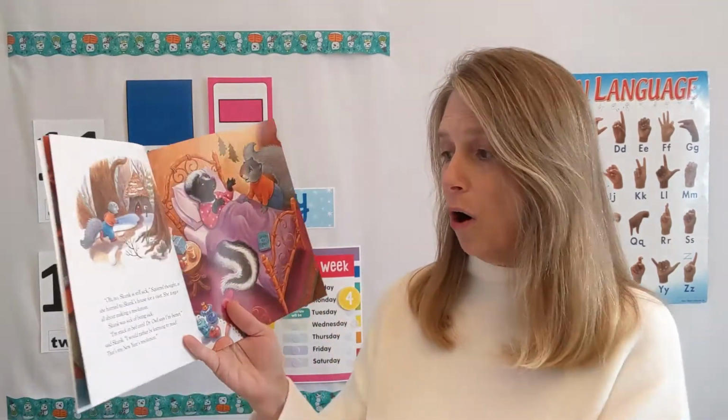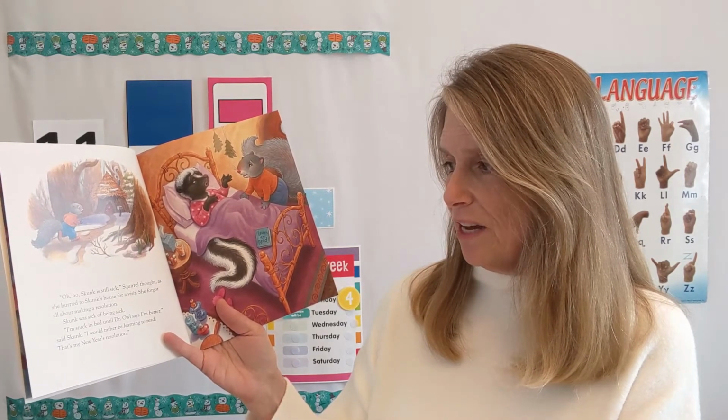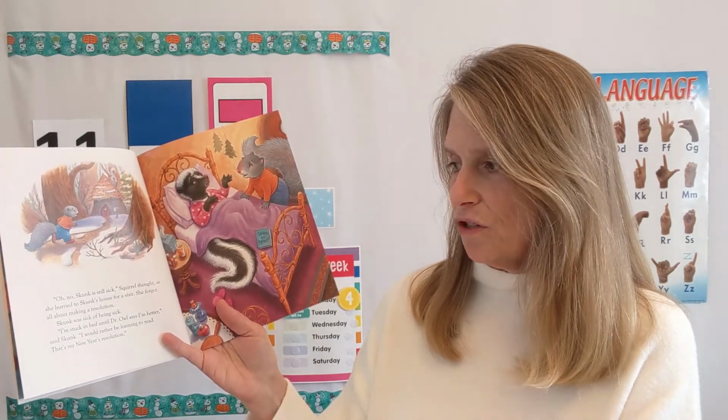Wow, did you make a resolution? asked Squirrel. I did, Bear answered. I resolved to teach others how to read. I'm going to teach Skunk as soon as she gets well. Oh no, Skunk is still sick, Squirrel thought as she hurried to Skunk's house for a visit. She forgot all about making a resolution.